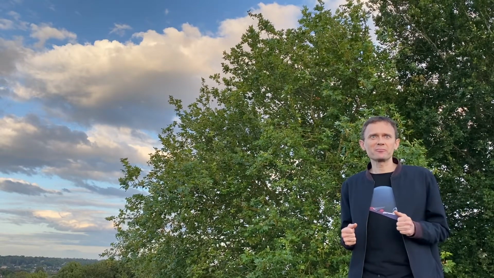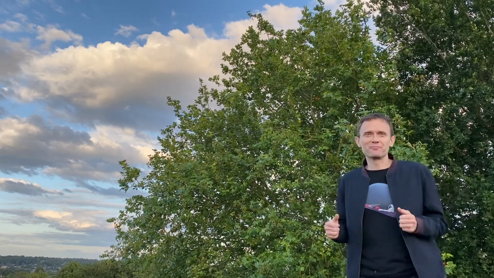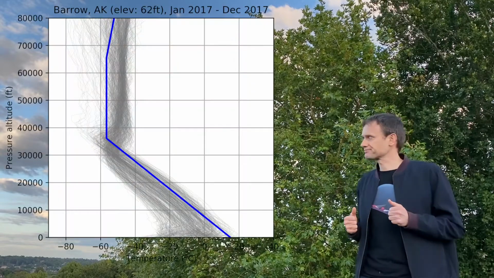Now, what if your aircraft is meant to operate worldwide? Is the ISA equally representative everywhere? Due to the approximately oblate spheroid shape of the Earth and various other astronomical and climatological reasons, the answer is no. In fact, it only really works well in the mid-latitude band. Let's have a look at the high-latitude example.